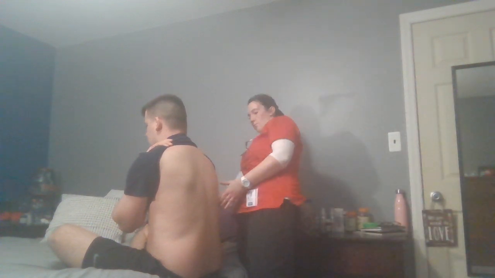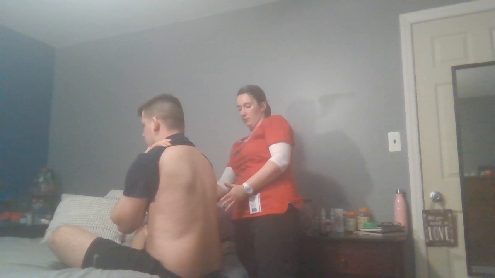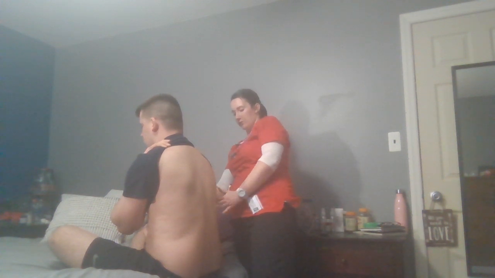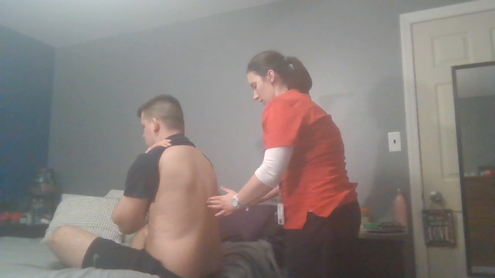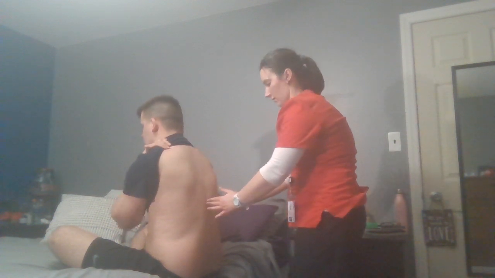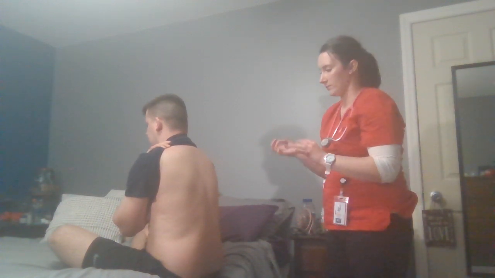First, I'm going to check the AP diameter by taking a rough measurement of the chest and then comparing it to one side of the back. So he does appear to have a regular AP diameter of 1 to 2. Next, I'm going to check for symmetric expansion.